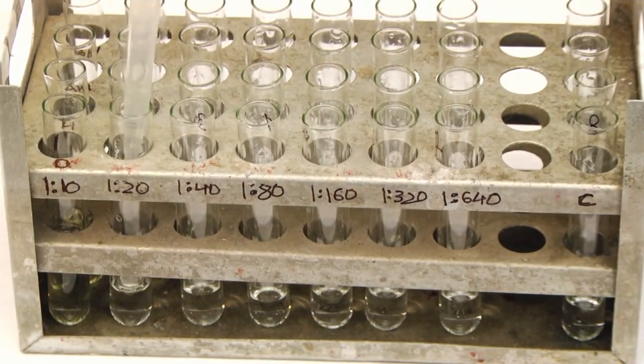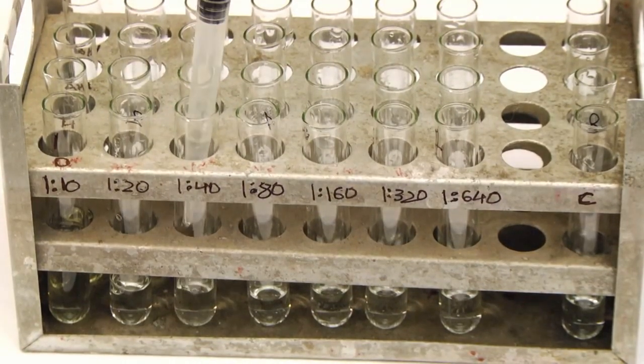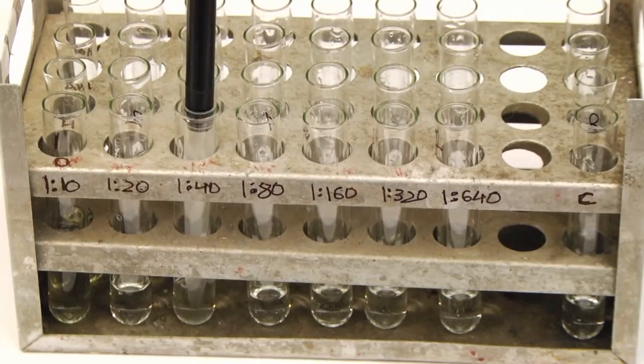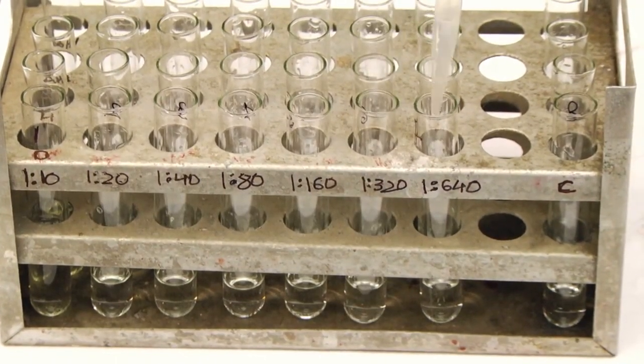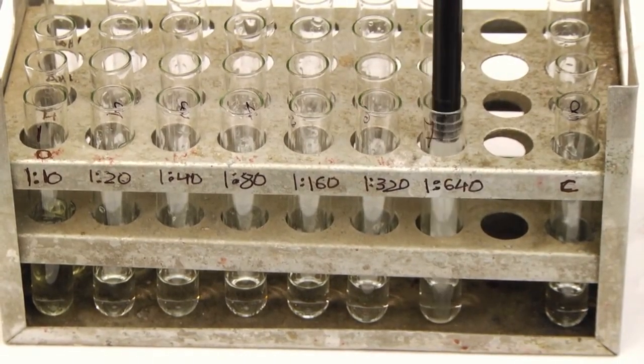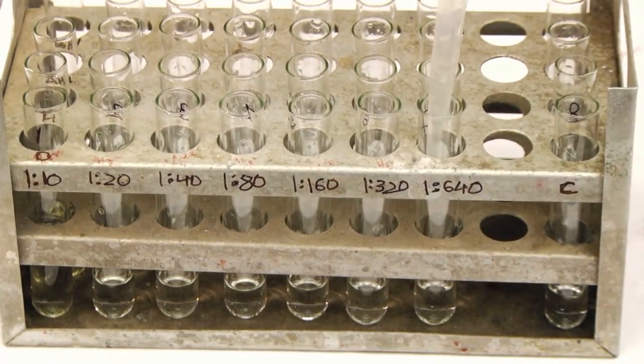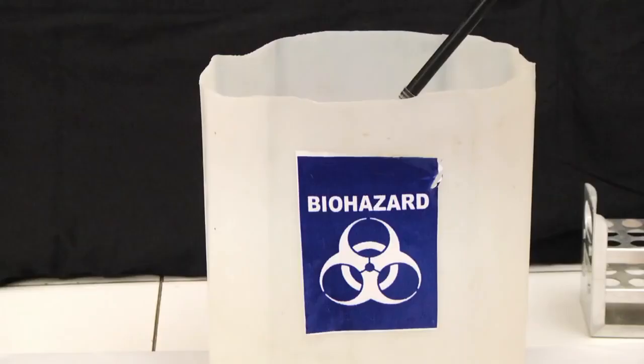Transfer 1 milliliter of the diluted serum sample from tube number 2 to tube number 3 and mix well. Continue the serial dilution till tube number 7 in each set. Discard 1 milliliter of the diluted serum from tube number 7 of each set.